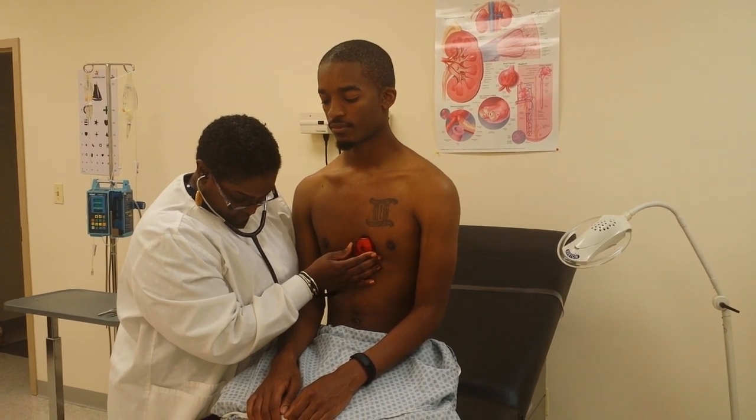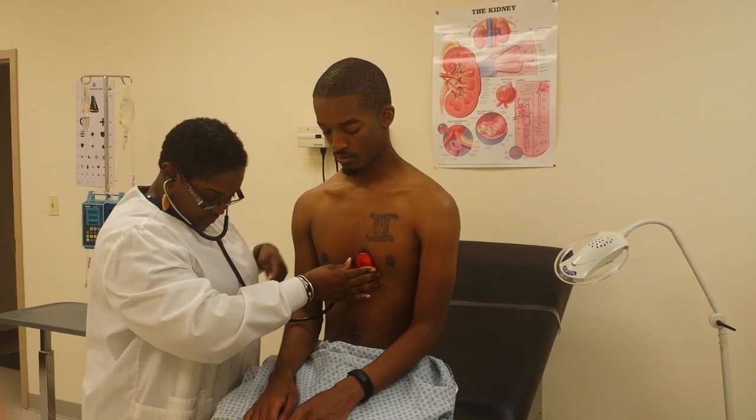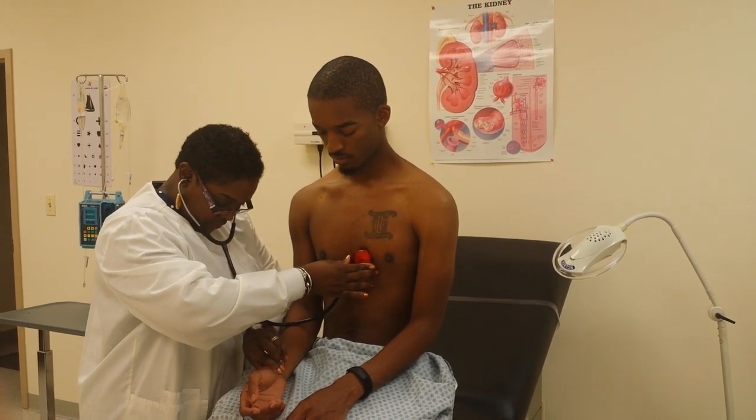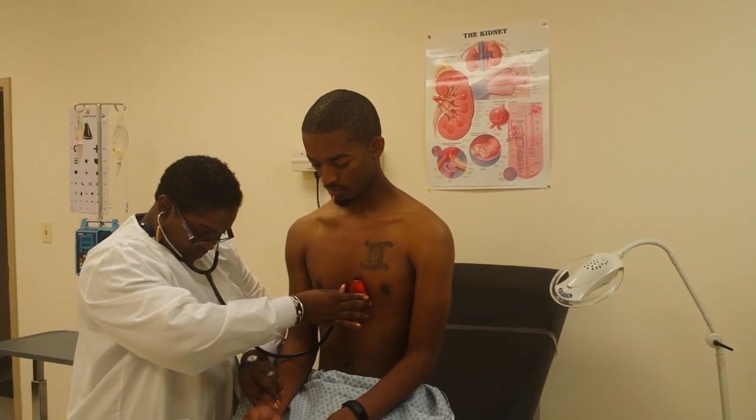Mid-clavicular line, fifth intercostal space. Apical pulse present. S1, S2 present. No S3, S4.